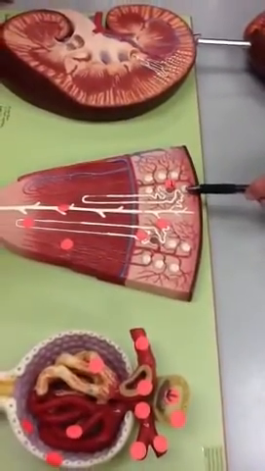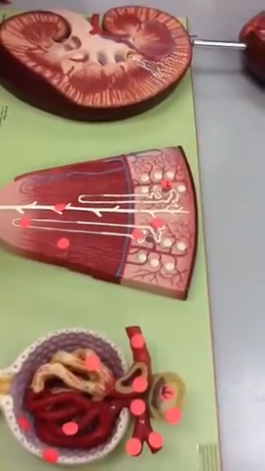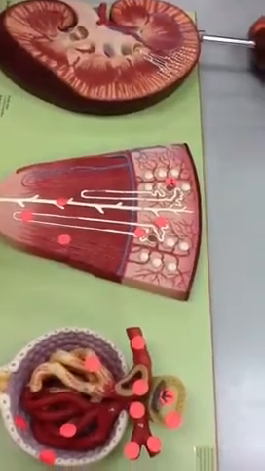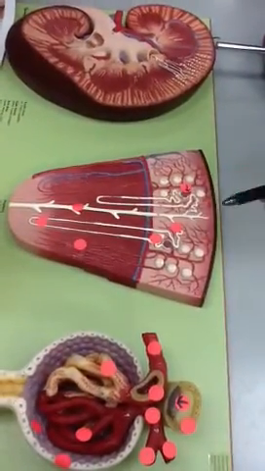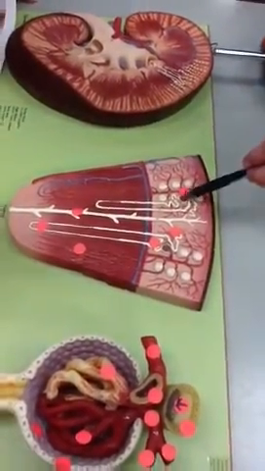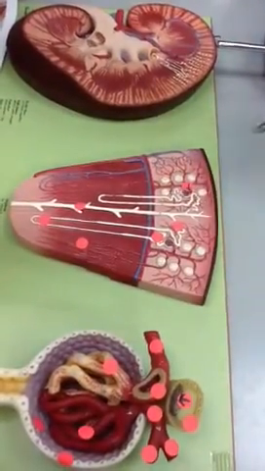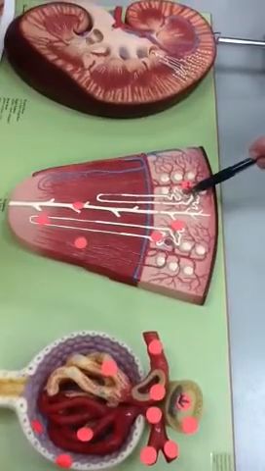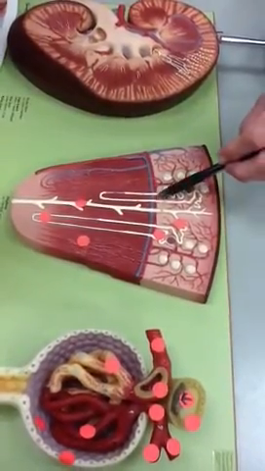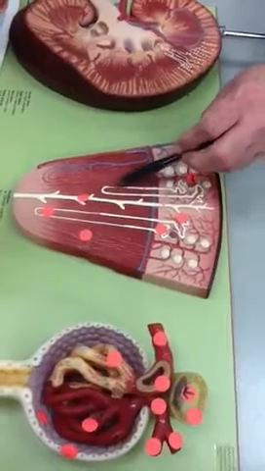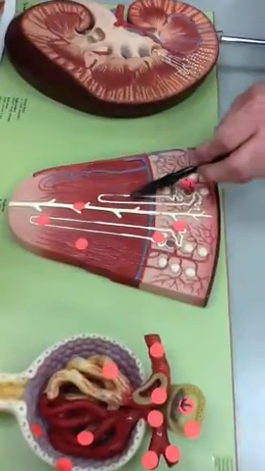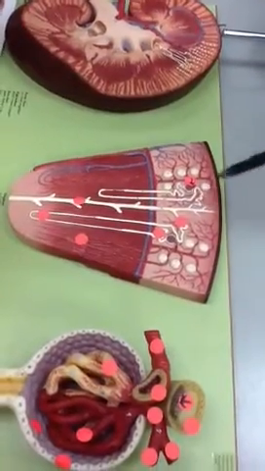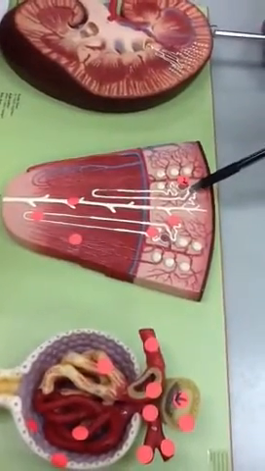What's happened here, they've taken the top off of the glomerular capsule so you can see the glomerulus. And coming from it is going to be the proximal convoluted tubule, the nearest one to the glomerulus. And then it's going to go down the descending nephron loop here, ascending, it comes back up, and this is the distal convoluted tubule.